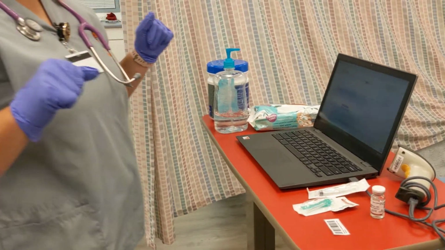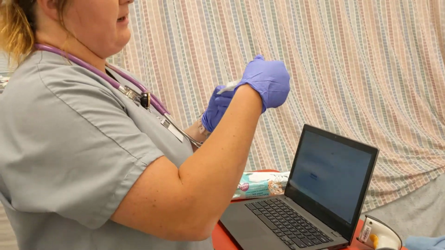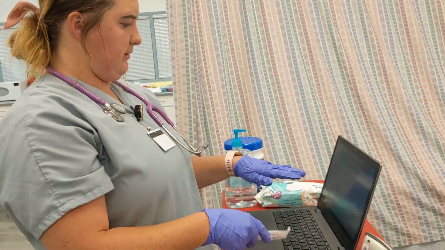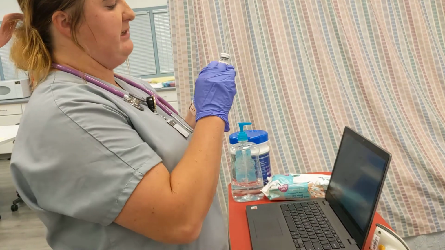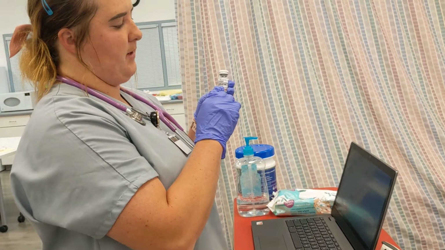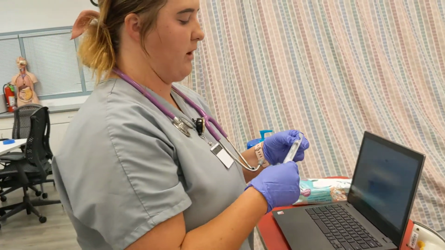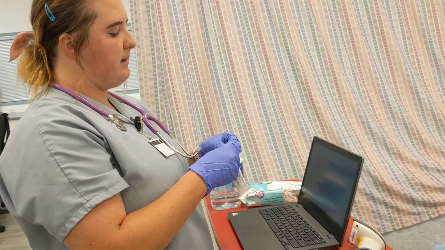Okay, so I did the math before we started this, before we came over here, and it wants us to draw up 30 milligrams. Our medication is 60 milligrams per 2 milliliters. And the math is that we're going to draw up 1 milliliter. So that's what we're going to do today.